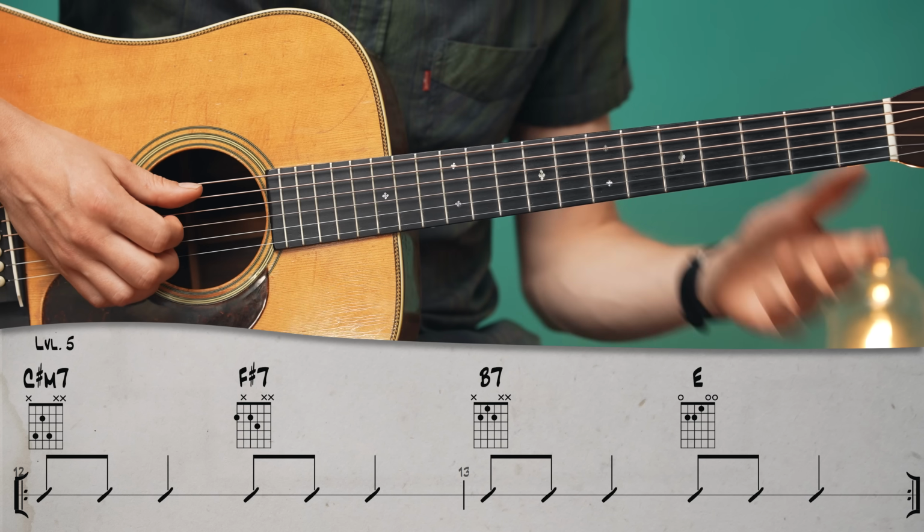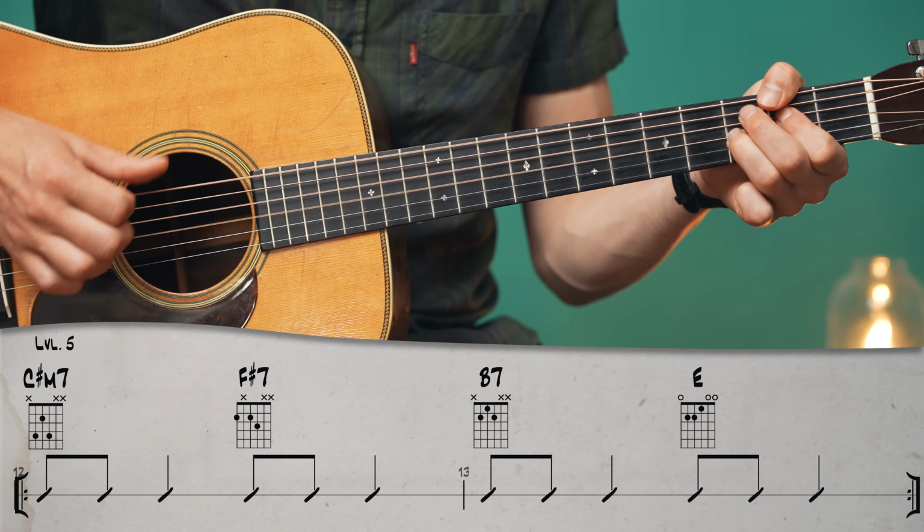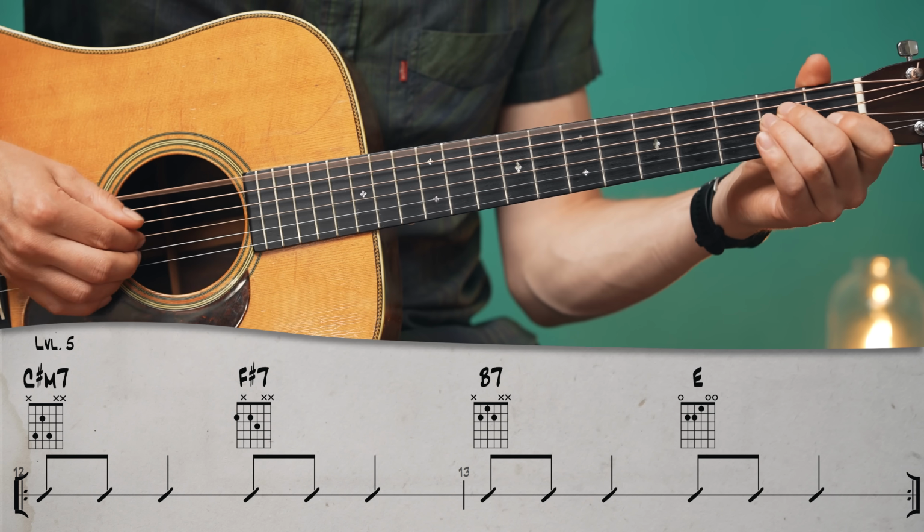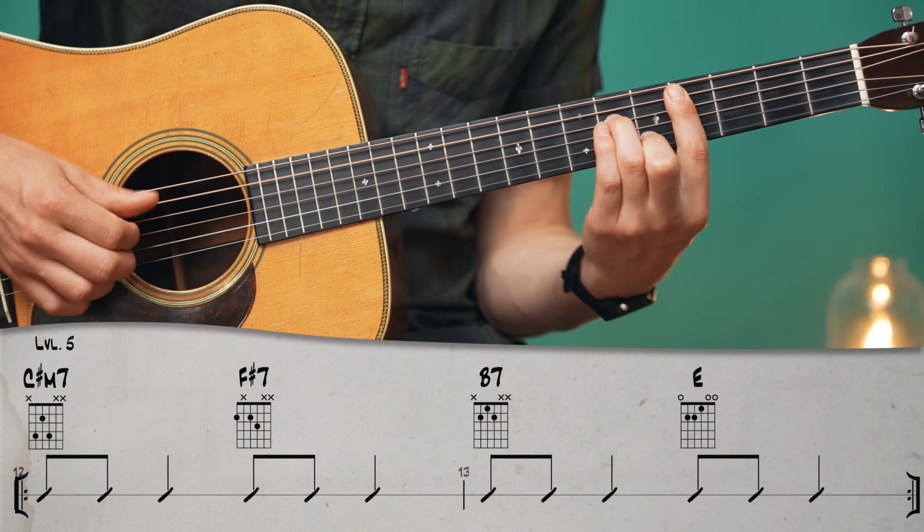And now we use the relative minor. So the relative minor of E major is C# minor. They use, like the scales use the same notes, but it's viewed from a different perspective, if you will. So this is the perfect way to change the mood a little bit. Let's have a listen.